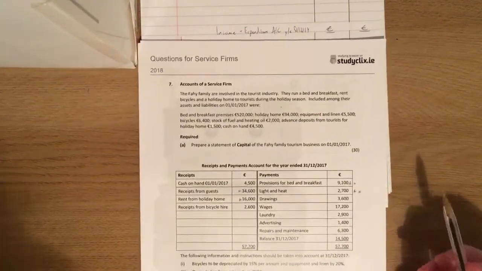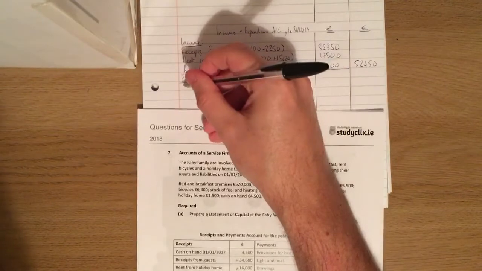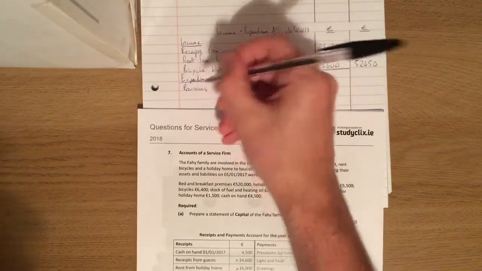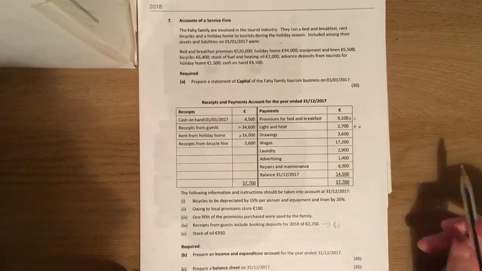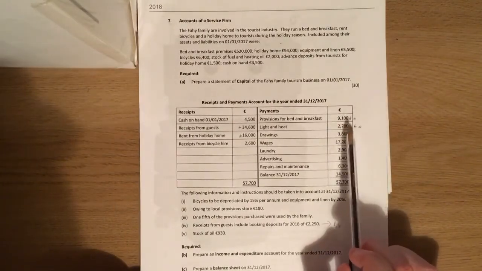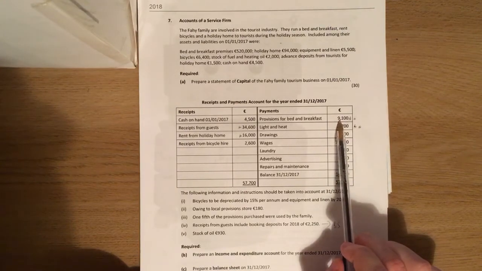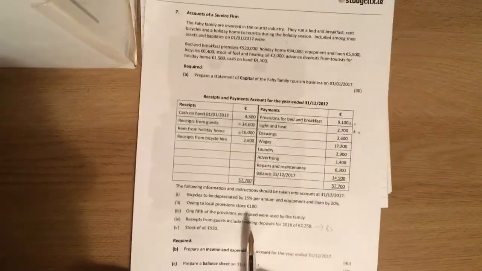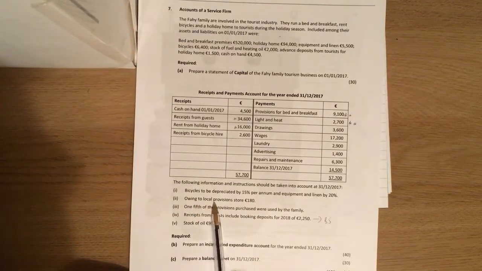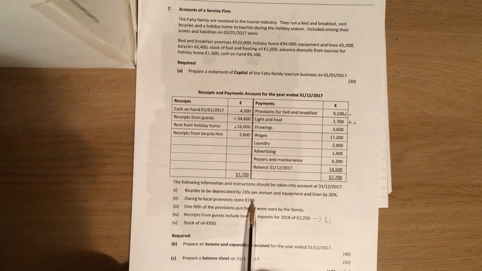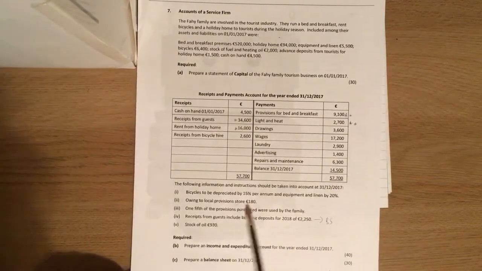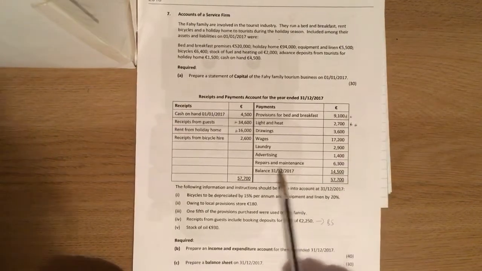So provisions for the bed and breakfast. €9,100 is like my starting amount. Owing to local provision store, 180. So if I owe that at the end of the year, I must have bought those provisions during 2017, so you need to add them on.